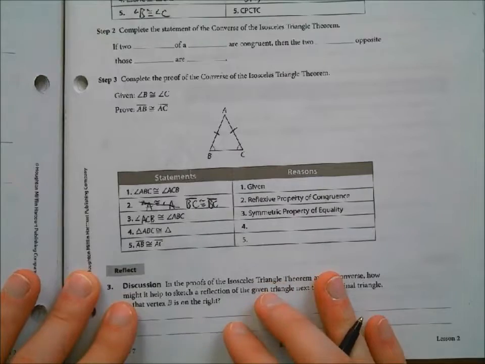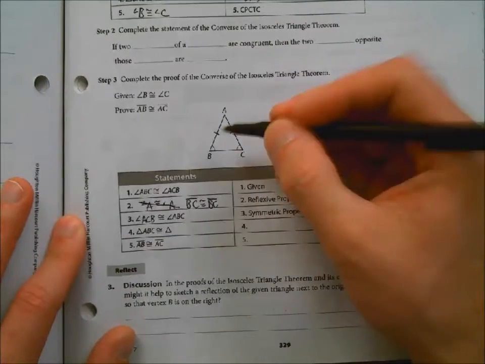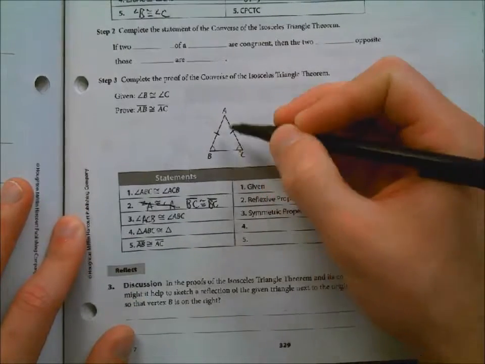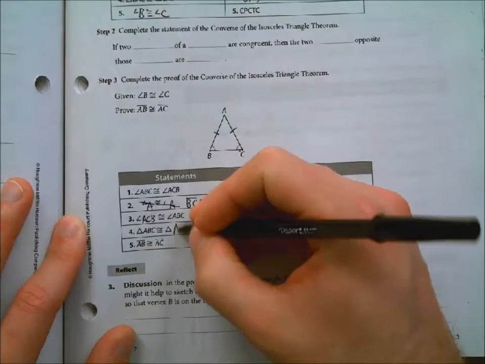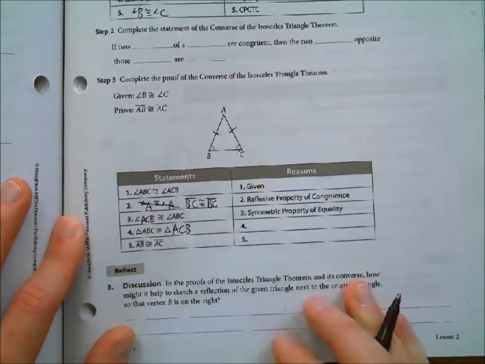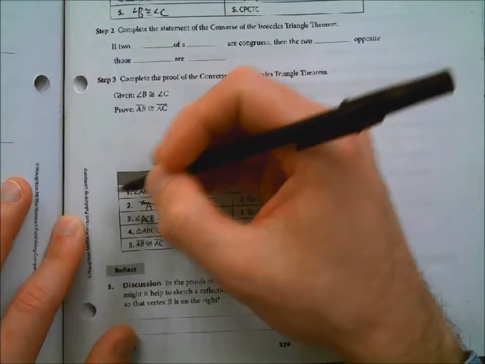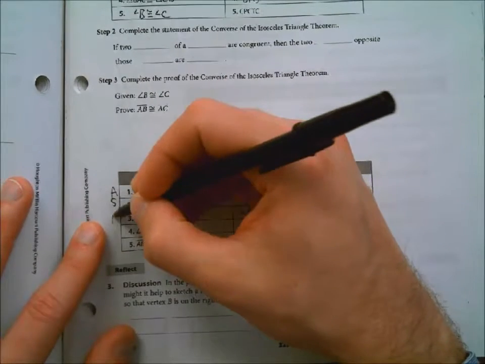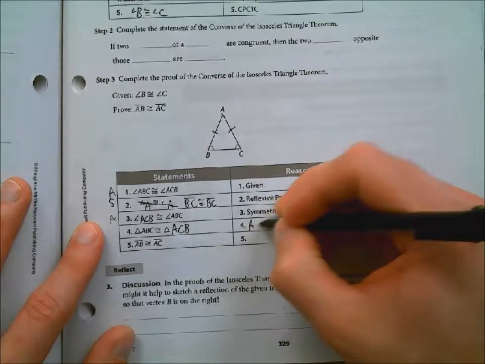Okay, so then triangle ABC is congruent to triangle ACB. We're just flipping the order around there. And that's by, well, if you look at it, we have an angle, a side, and an angle there. And so this is congruent by angle, side, angle.